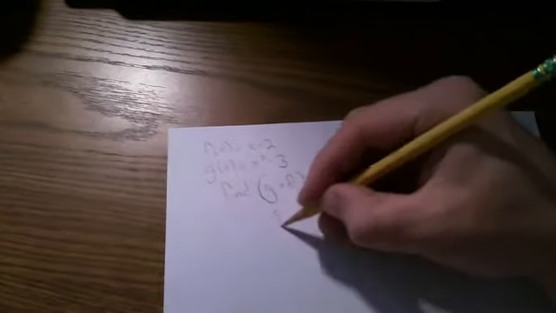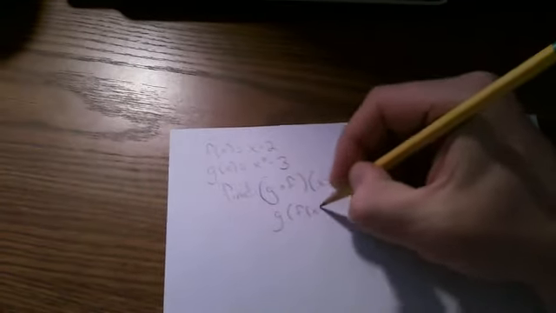Since we're given a composition symbol, I'm going to rewrite this with a set of parentheses so I know where to begin. g of f of x. Now I know what f of x is equal to. It's x minus 2. So let's substitute that value. Not g of f of x, g of x minus 2. Why? Because f of x is x minus 2. So now this is telling me to plug x minus 2 into g for x.